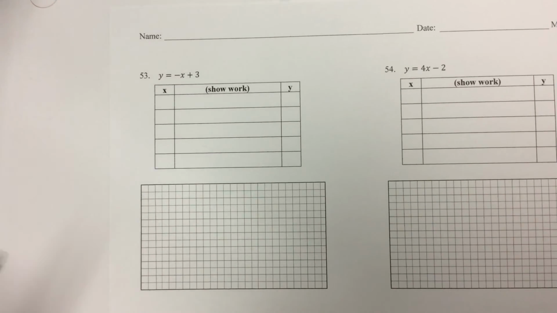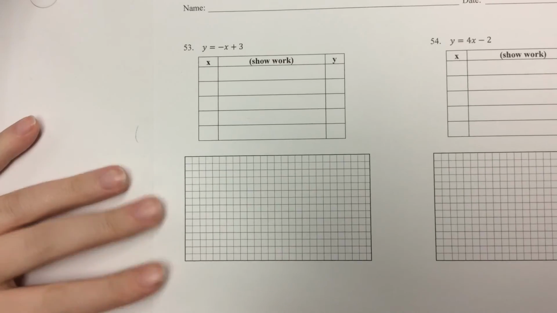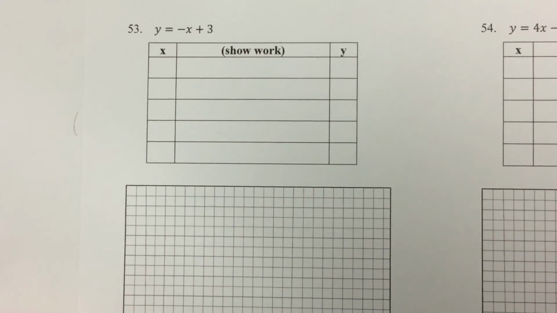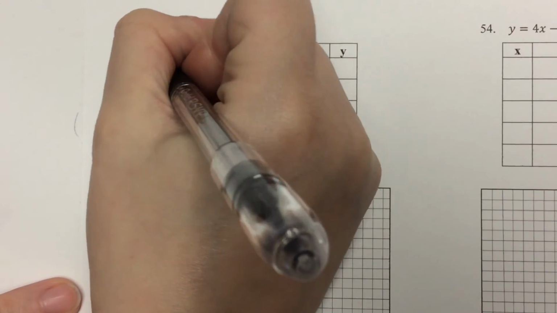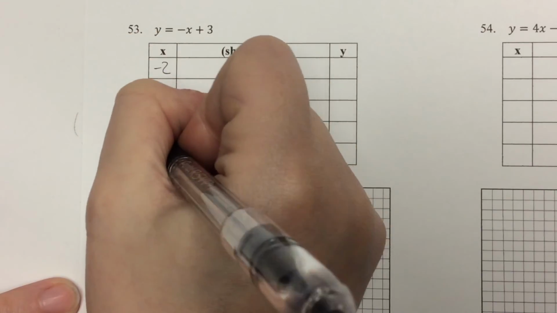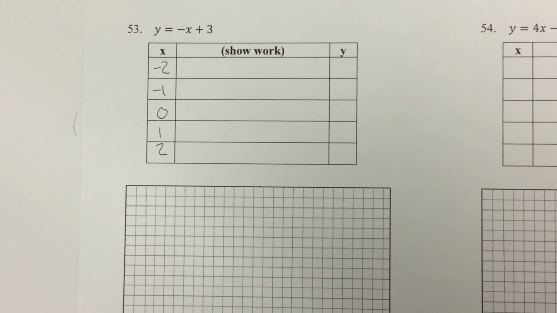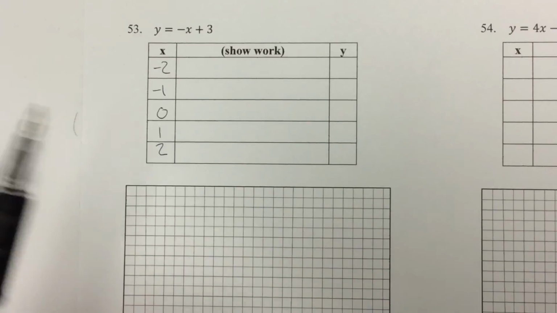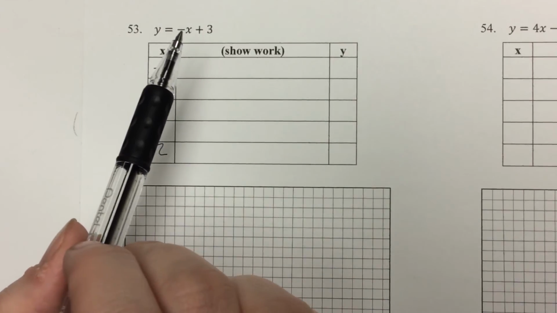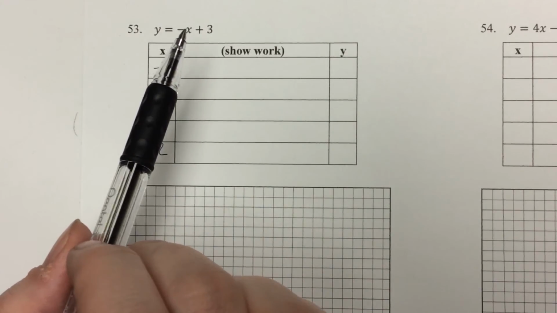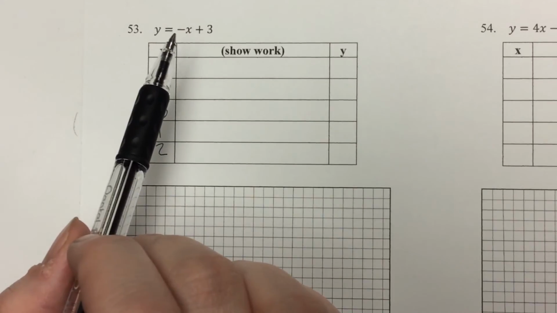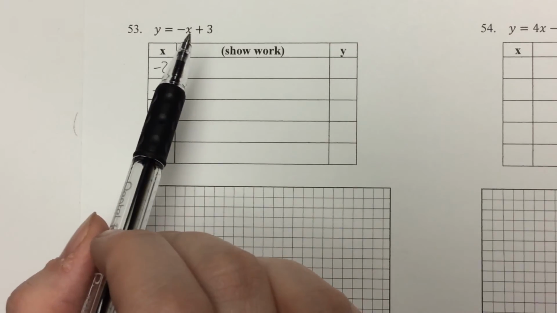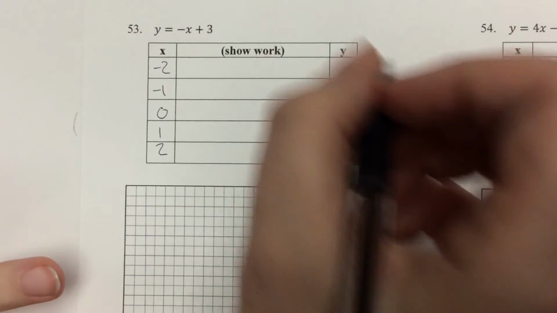So let's move on to the last page. I'm going to do one more with you, and then I'm going to leave number 54 for you to try on your own. So number 53, once again, -2, -1, 0, 1, and 2. So let's rewrite the equation 5 times, leave a blank where x is. Be very, very careful with this one. That negative should be on the outside of the parentheses that you leave for x. All right, so leave it on the outside. Ready, go.